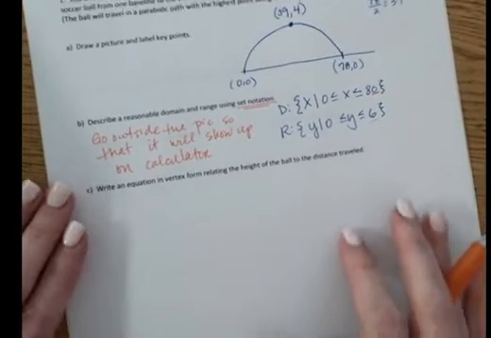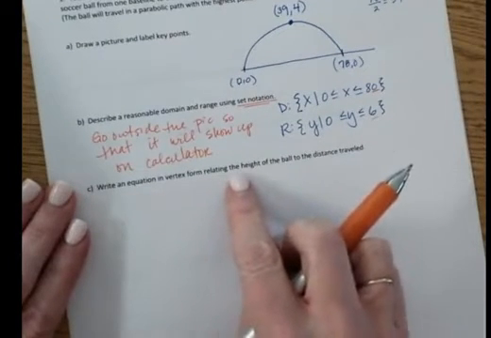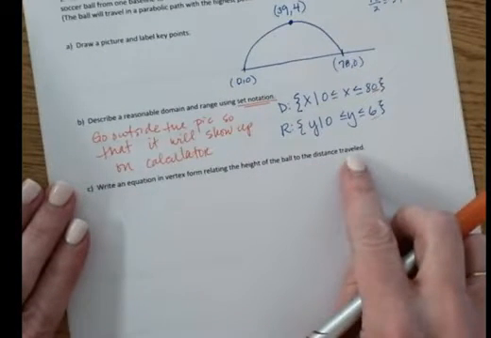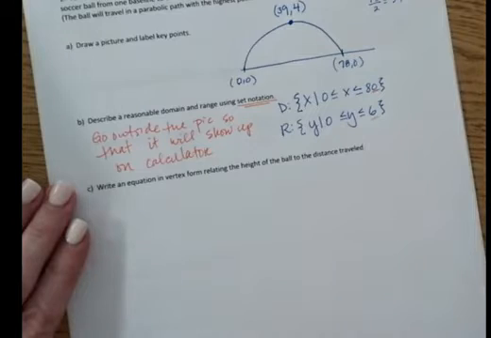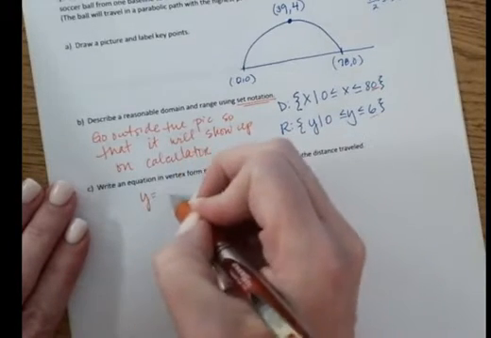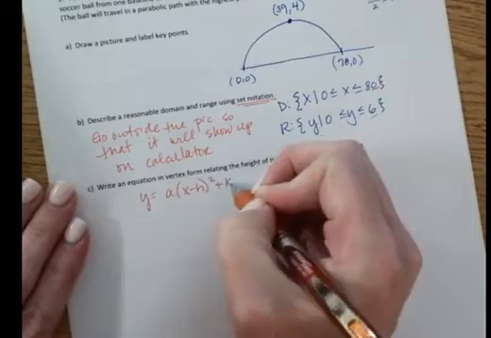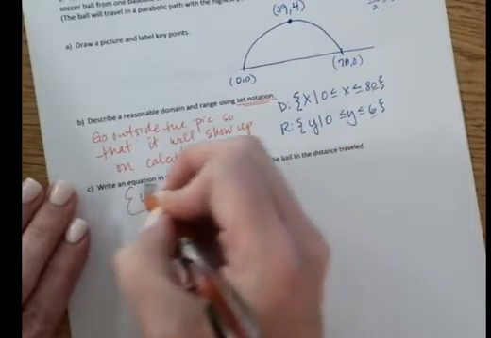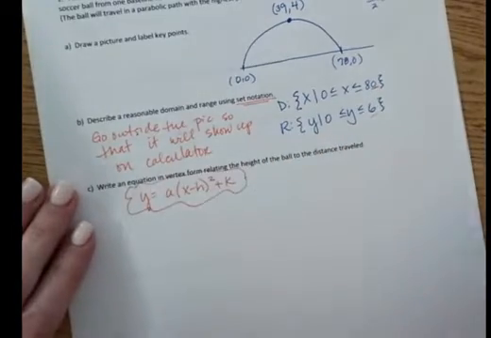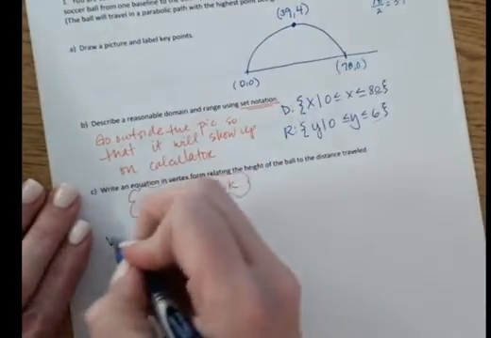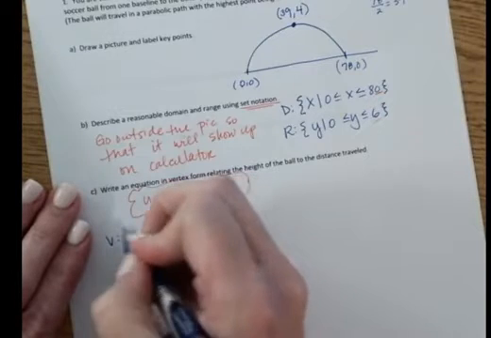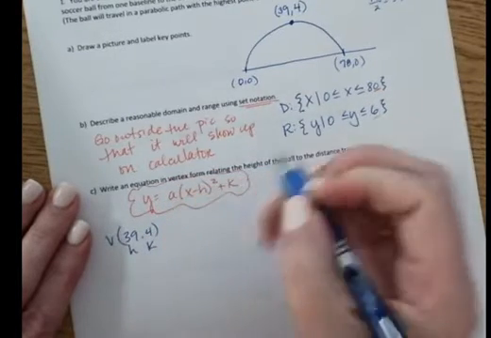All right. Now it says write an equation in vertex form relating the height of the ball to the distance traveled. The height of the ball to the distance traveled. So remember the equation in vertex form looks like this: a times x minus h squared plus k. Okay, this is what we're going for. Now, we know our vertex is at 39, 4. So this is my h and this is my k.